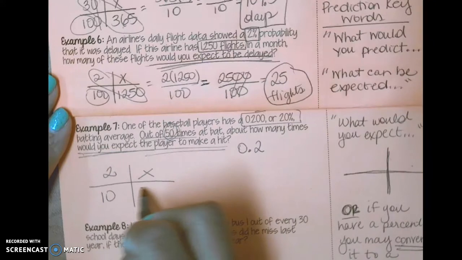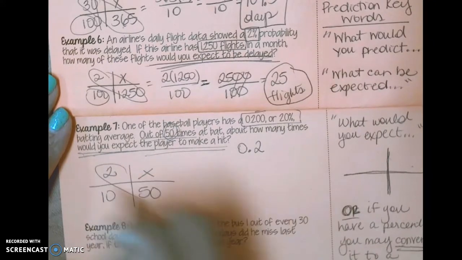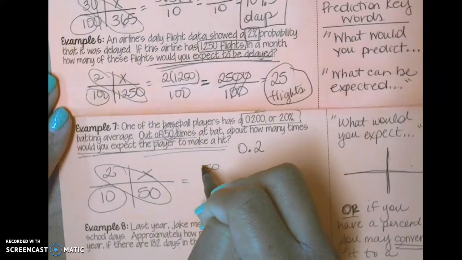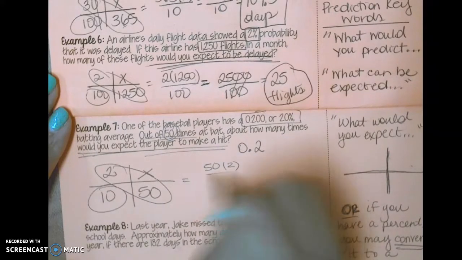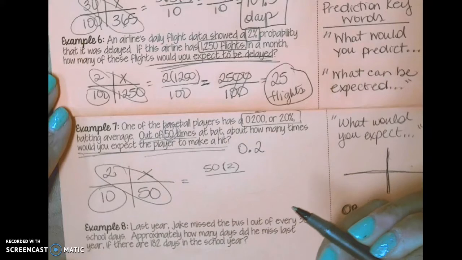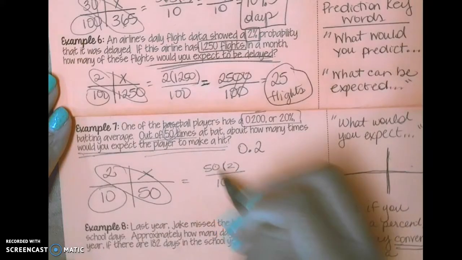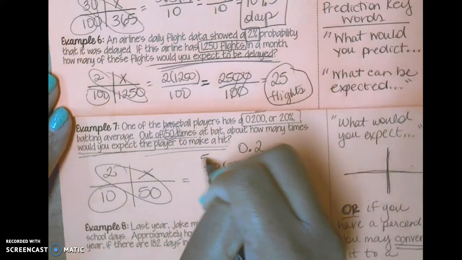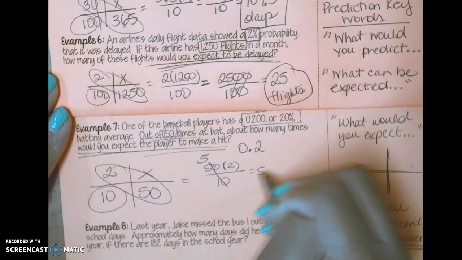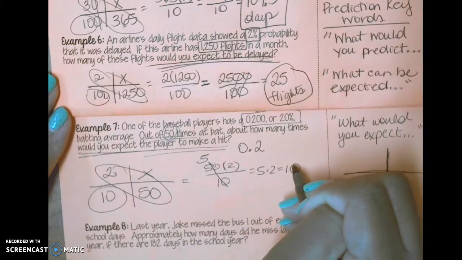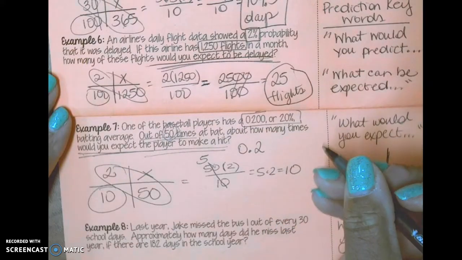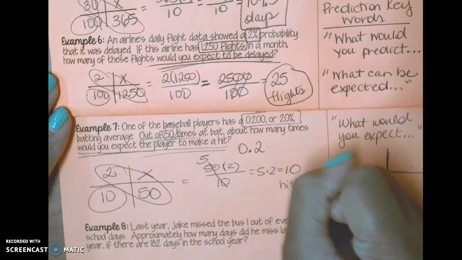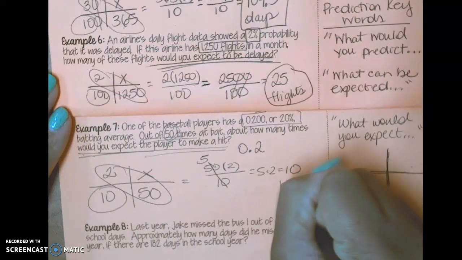X out of 50. Cross multiply, then divide. This should be easy. Times 2. You can simplify before you finish. Divided by 10. 50 divided by 10 leaves me with 5. Times 2 is 10 hits at bat.